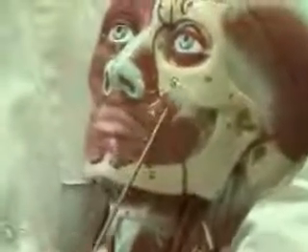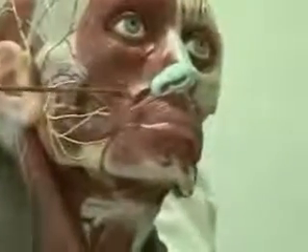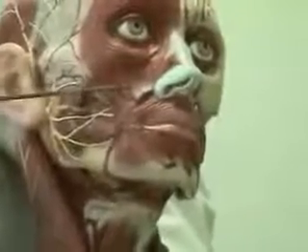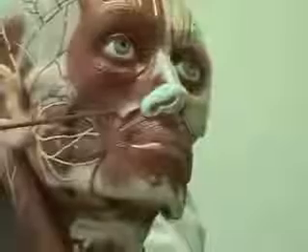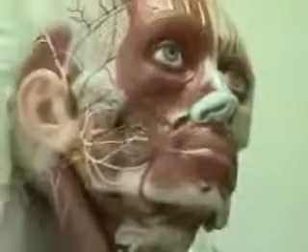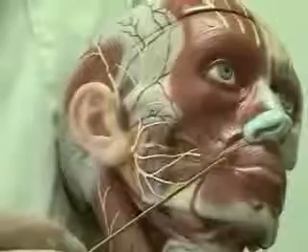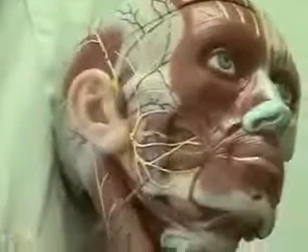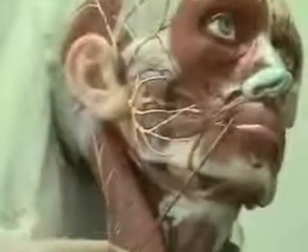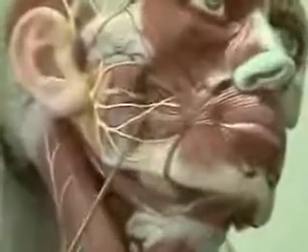So levator anguli oris here on this side, found in the gap between the two zygomatic muscles, zygomaticus major and minor, on this side. Heading straight back from the corner of the mouth into the mandible is a muscle known as the risorius. The risorius will pull the corners of our mouth straight back.